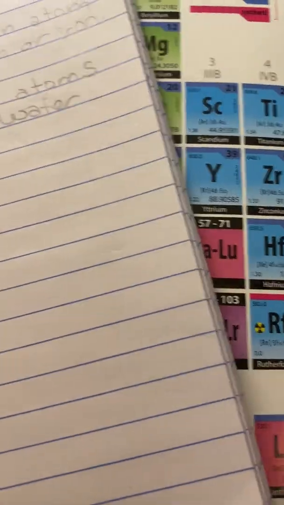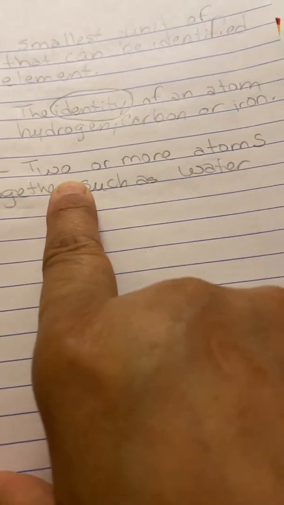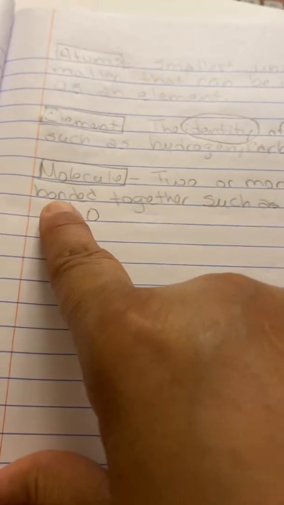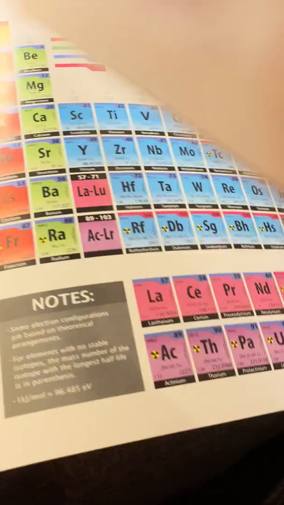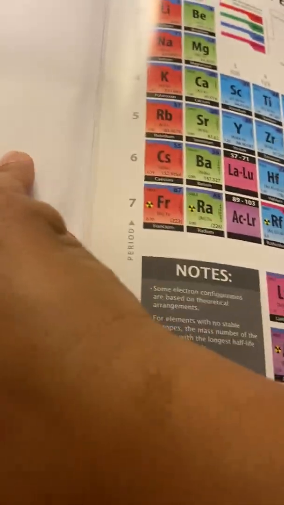Our elements are the different chemicals in our universe, in our area. Okay, and what a molecule is, it's two or more atoms bonded together, such as water, which is H2O. So a molecule is 2 hydrogen and 1 oxygen. And we're going to talk about that for a minute.